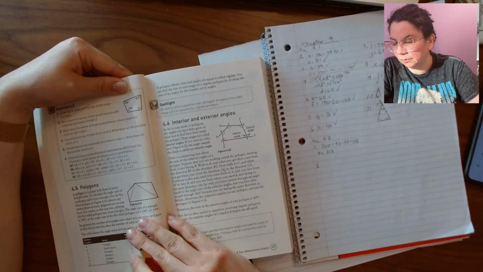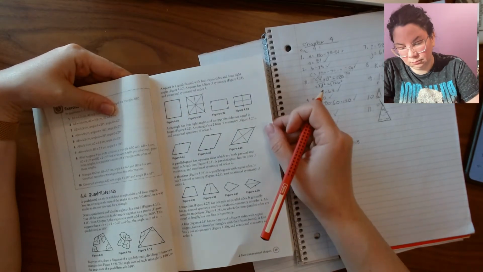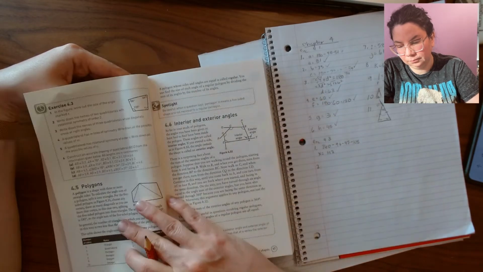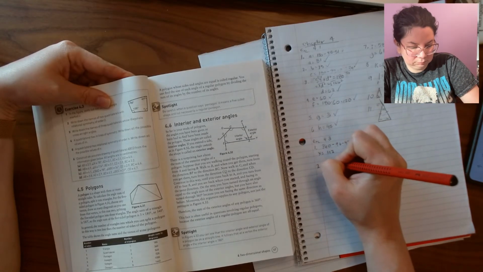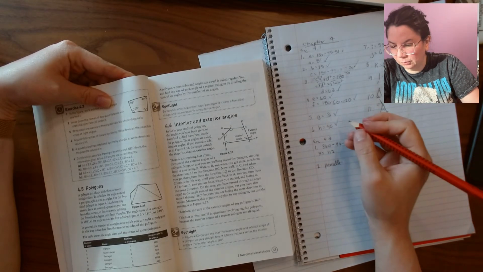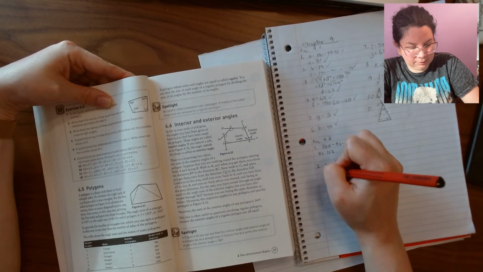Write down the names of 2 quadrilaterals with rotational symmetry of order 2. Parallelogram and a rectangle.